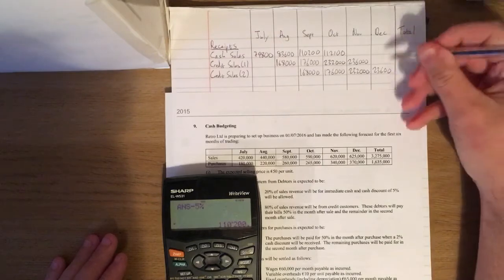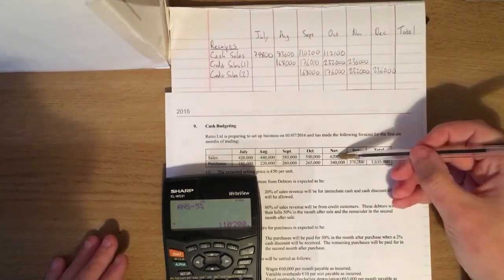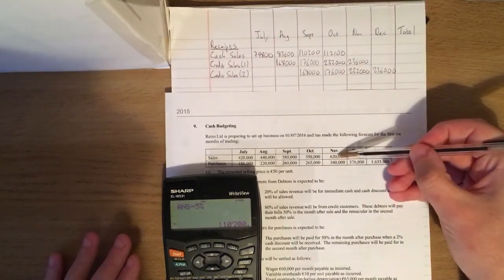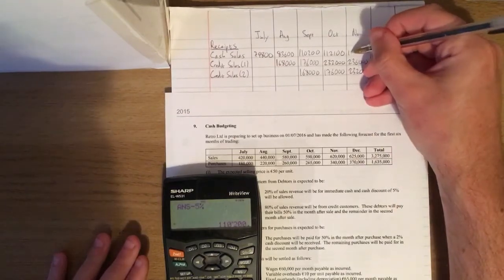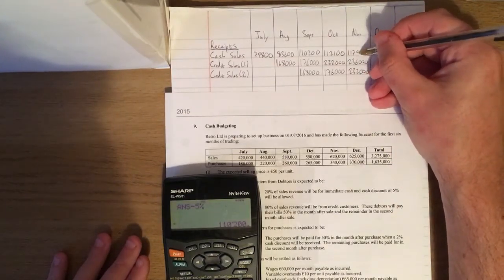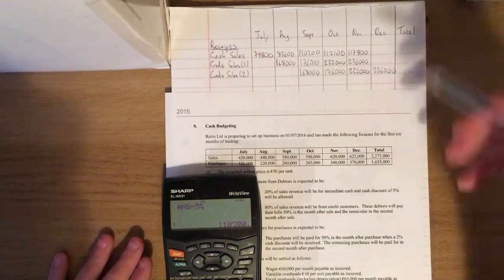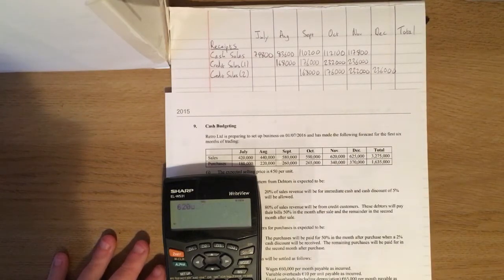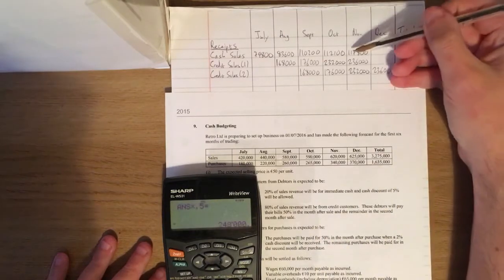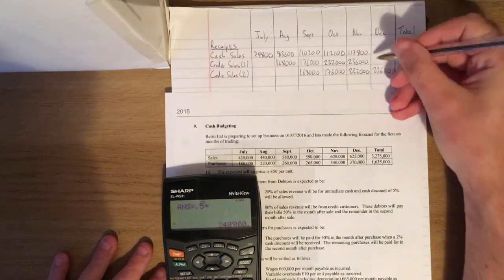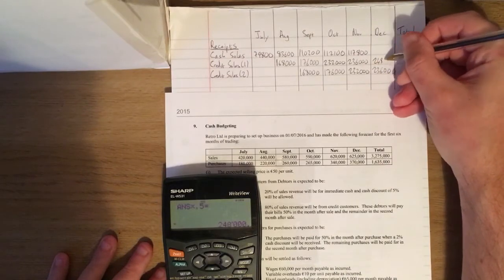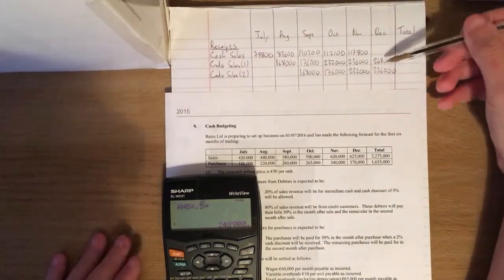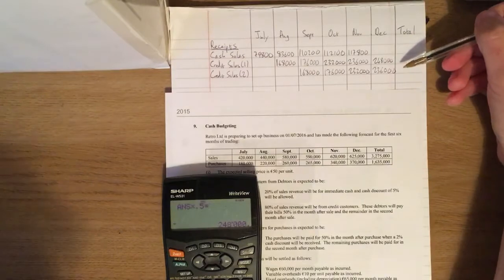November's then 20%, take away 5% of the 620 is 117,800. Of the 620 then, 80% is paid on credit, 50% received a month later in December, 248,000. 50% then received a month later in January, but we're not interested in that.